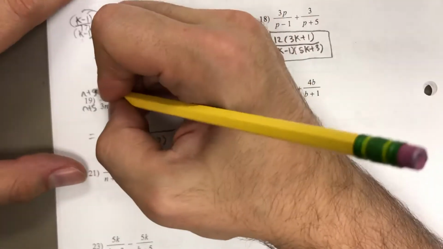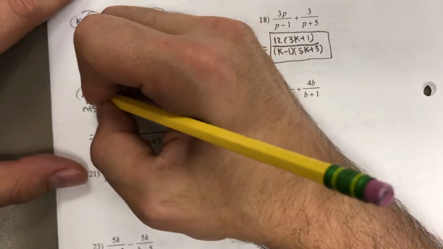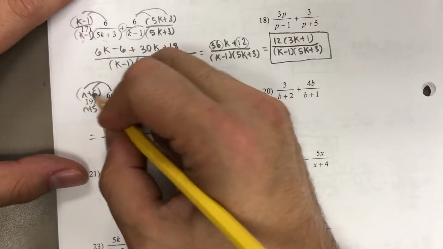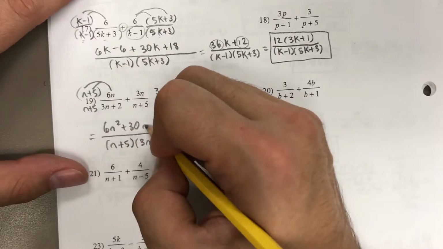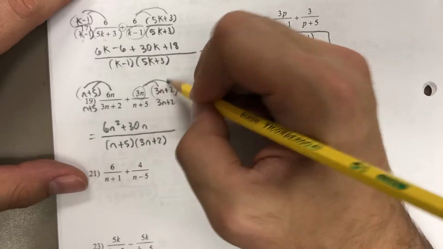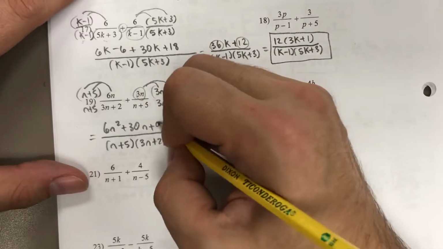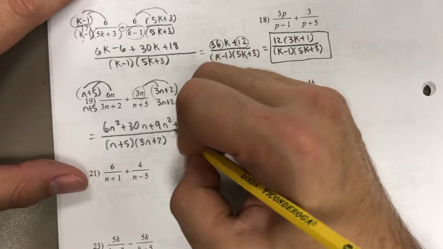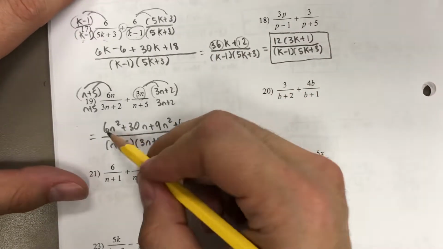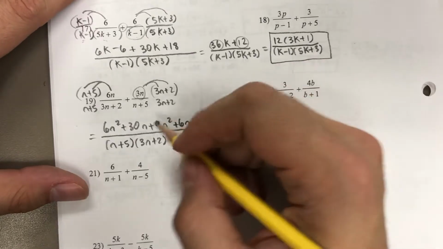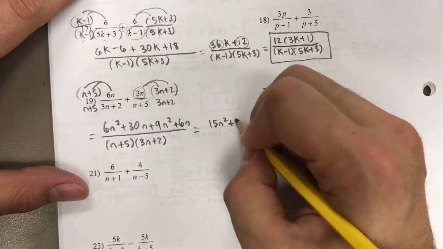Now let's see what's going on in the numerator. So the 6n distributes into both of these. 6n times n is 6n squared. 6n times 5 is 30n. And then this distributes into both of these parts. So 3n times 3n is 9n squared. 3n times 2 is 6n. All right, now let's combine like terms. 6n squared plus 9n squared is 15n squared. 30n plus 6n is 36n.